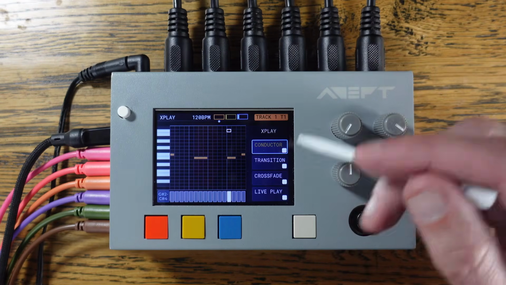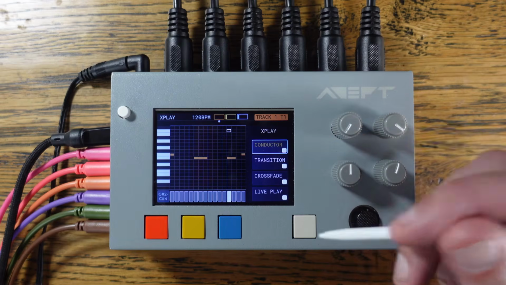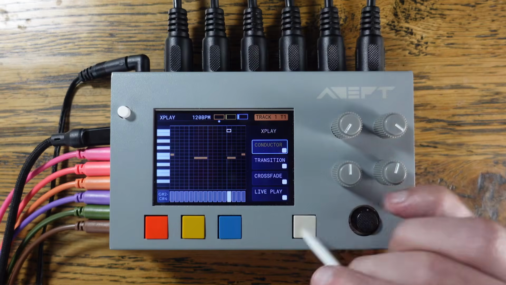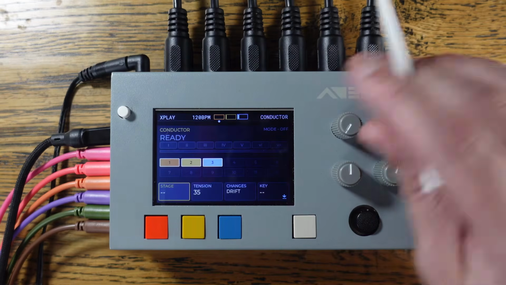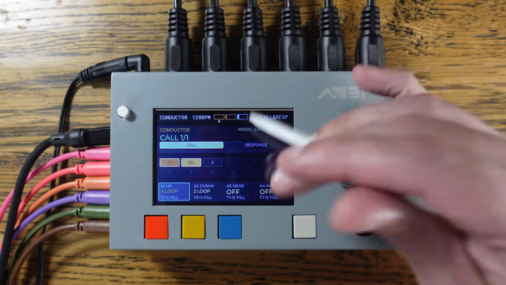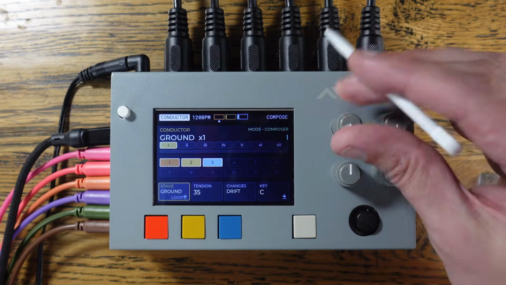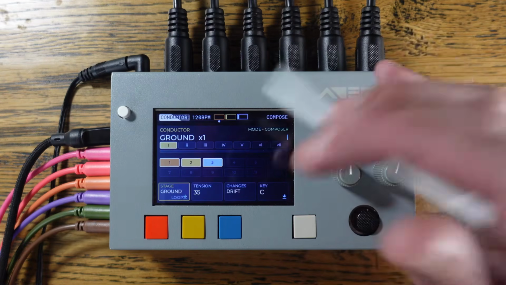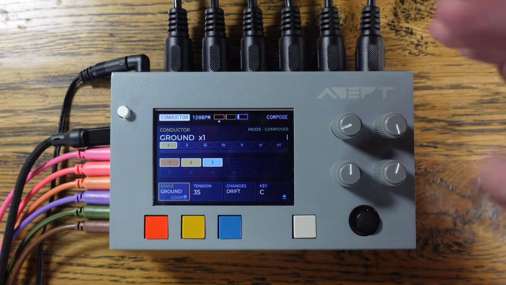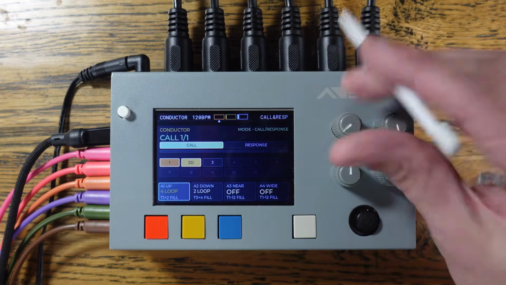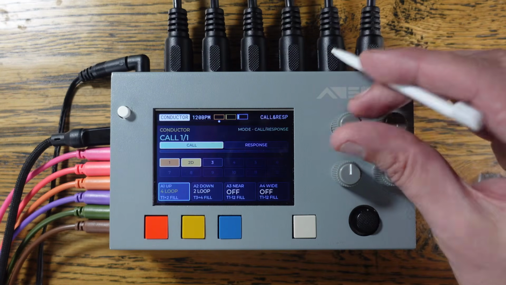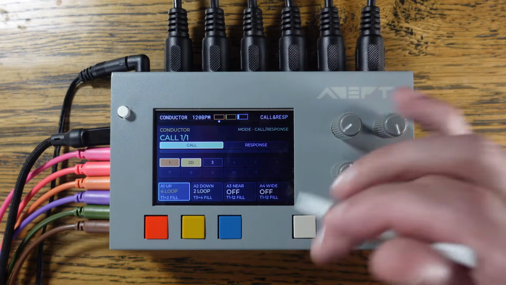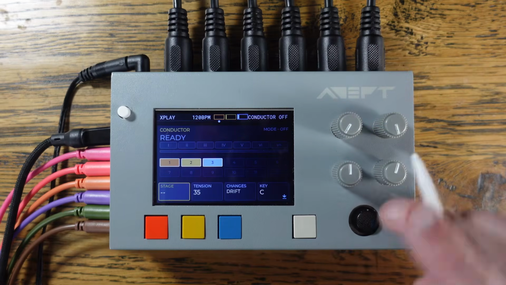The crossplay function has many things that we use to affect the whole system. So the conductor mode, we press the white button to get into, will do things like add a call and response to patterns. We can select which tracks it will make chord progressions with, or just overall song progressions. As such, it's called the composer. The conductor will do call and responses in different modes as well, and we can set all this up in high detail, which we'll get to.